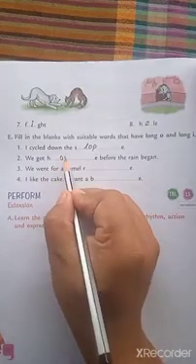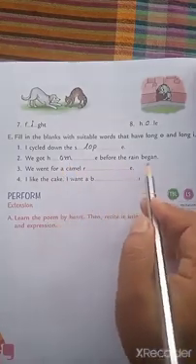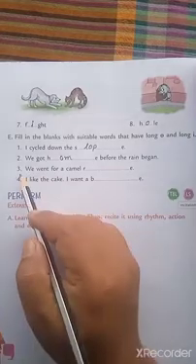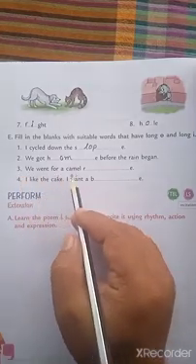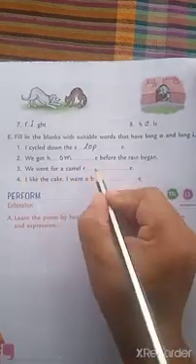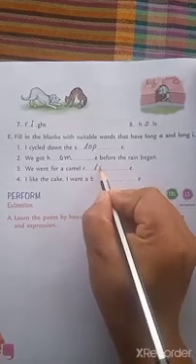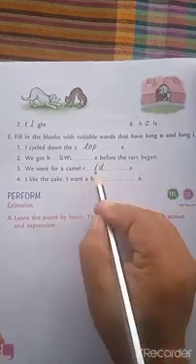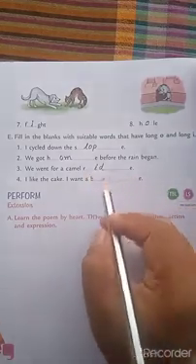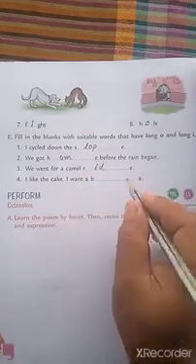OME. We got home before the rain began. Then number three, we went for a camel ride. RIDE. RIDE. R is already written.